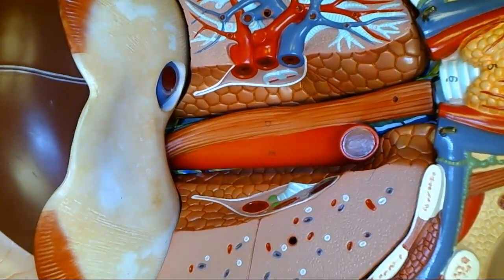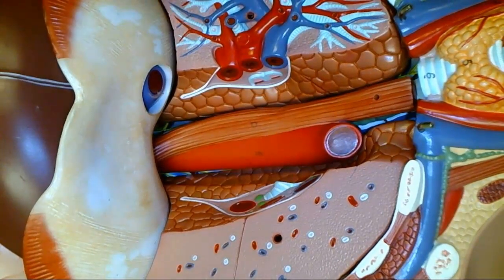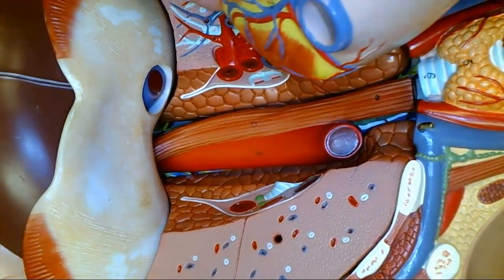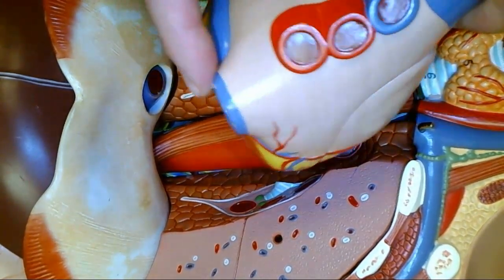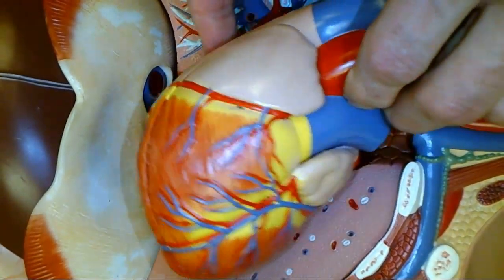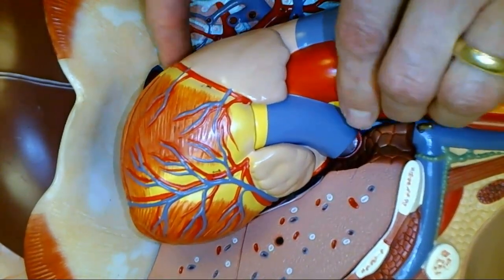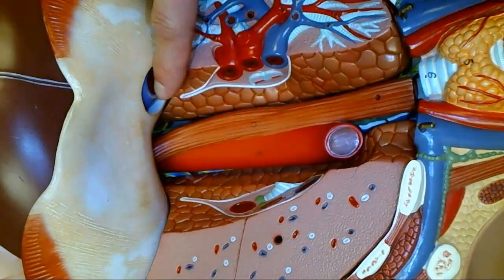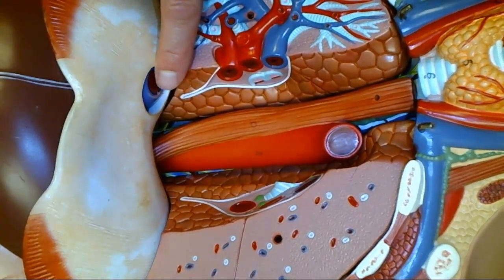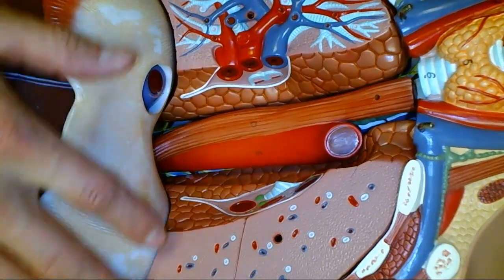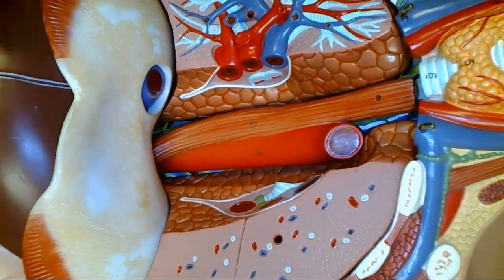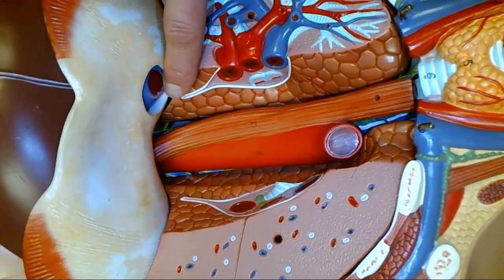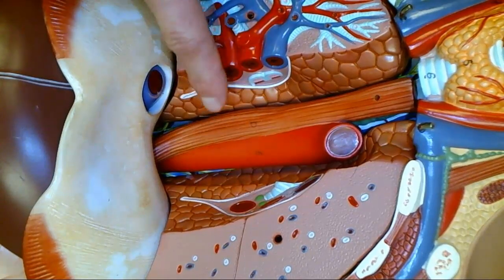All right, and here, I forgot to show you. So here is the inferior vena cava. So the heart sits in here like so, and blood will come up through the hole in the diaphragm. So all the blood that is in the abdominal cavity and in the lower part of the body comes up through a hole in the diaphragm into the inferior vena cava in the heart.